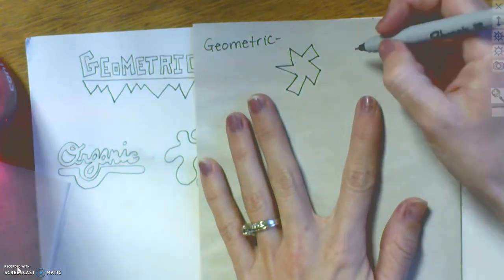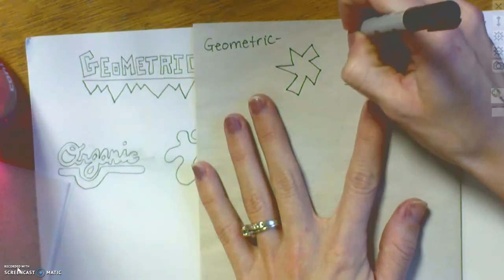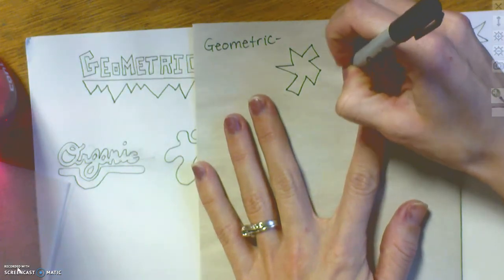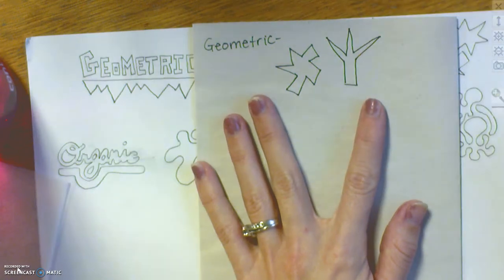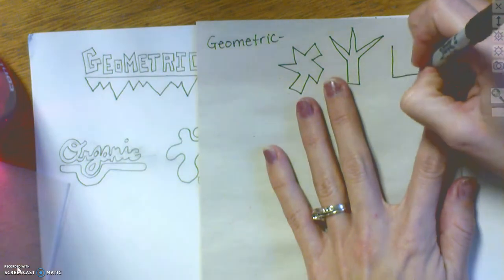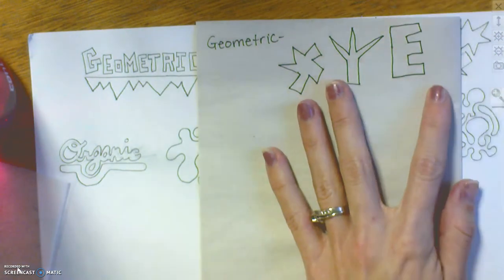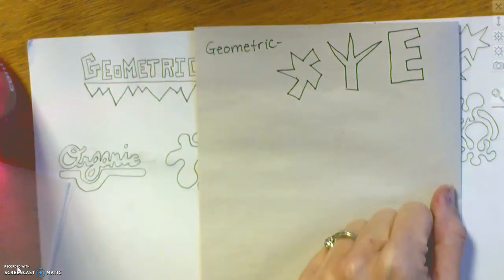Okay, so I want 3 examples of geometric shapes. I might make one that looks more like a little tree or a cactus. I'm not sure, as long as it's made with straight lines, sharp corners. I could even make a bubble letter. Okay, so there's my 3 examples of geometric shapes.